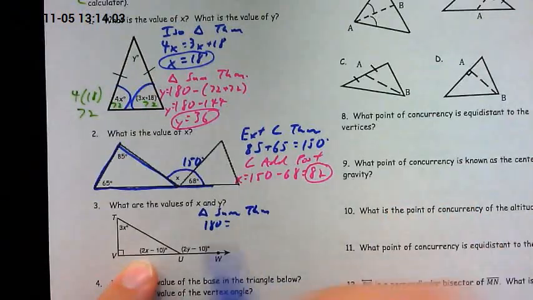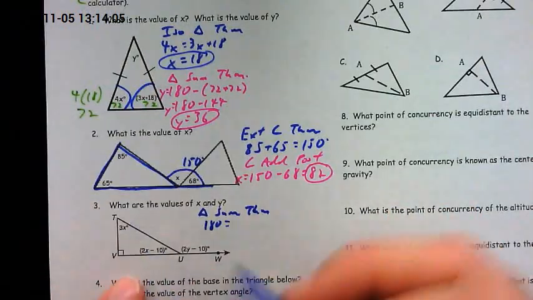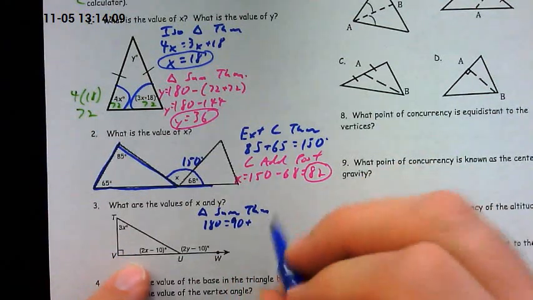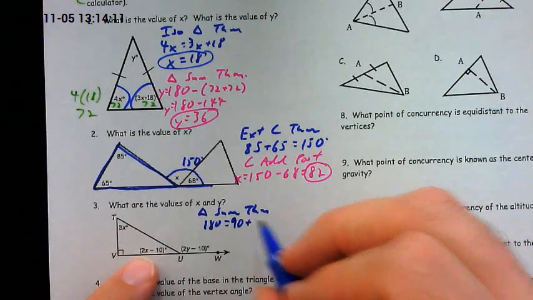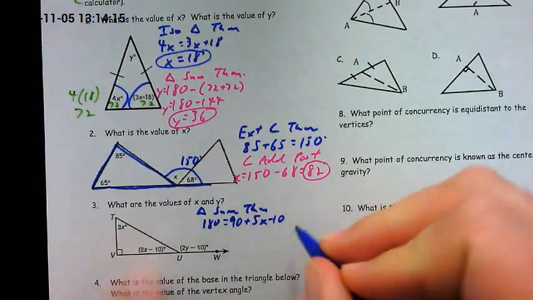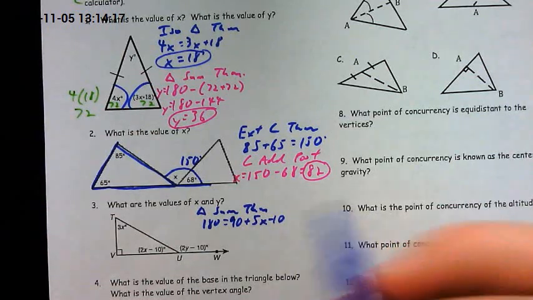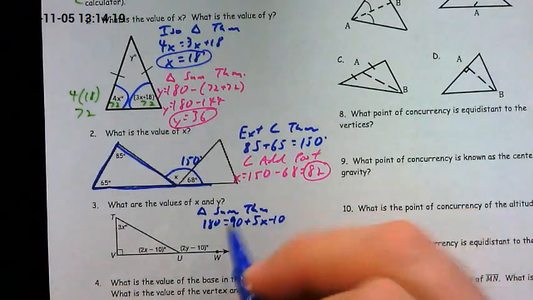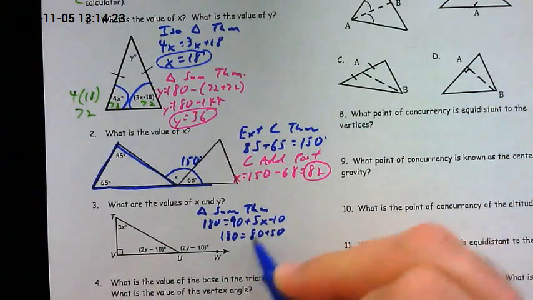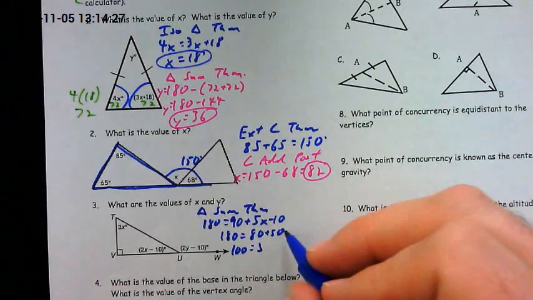We have 90 plus those two x values. Let's go ahead and combine those. We have a negative 10. Well, let's add 90 and negative 10 together. That would give us 80. Bring the 80 over to the other side. That gives us 100. Whoops, that was an x.